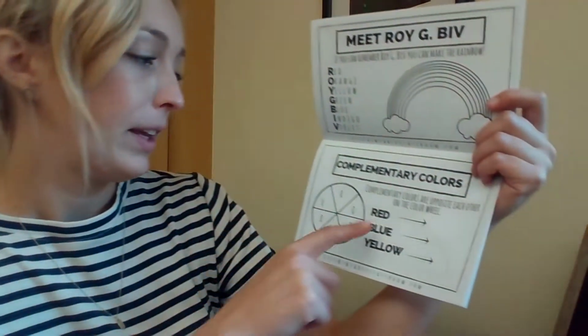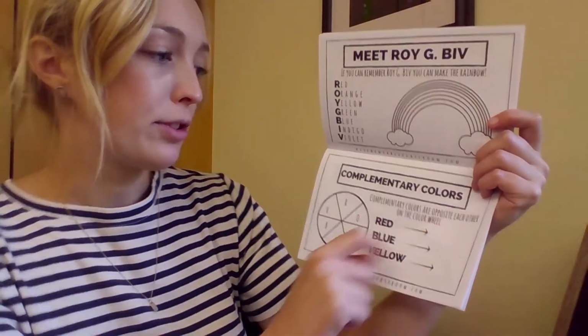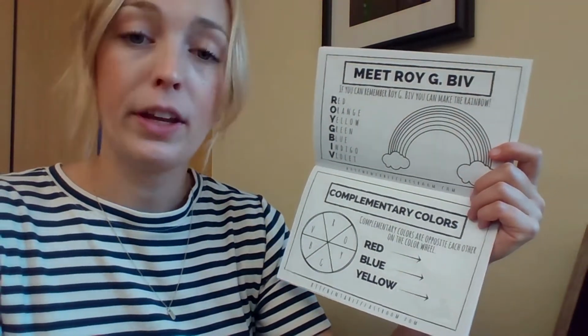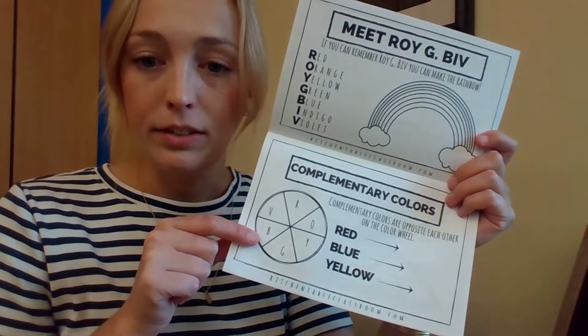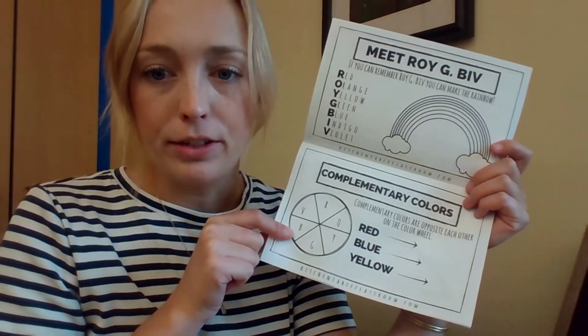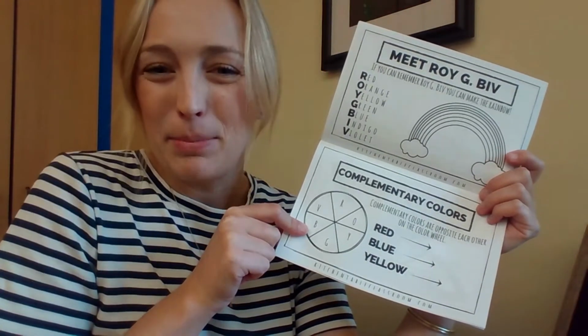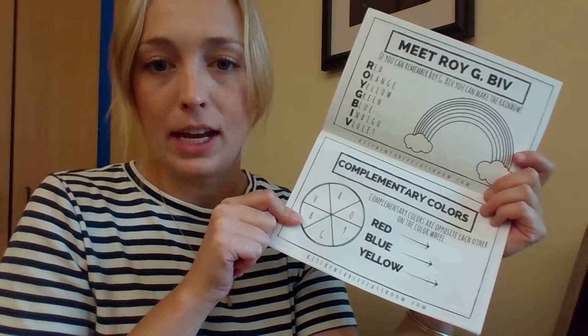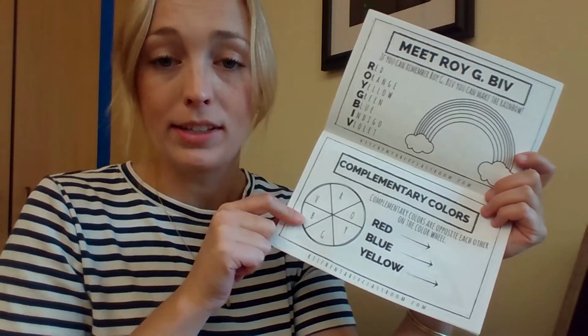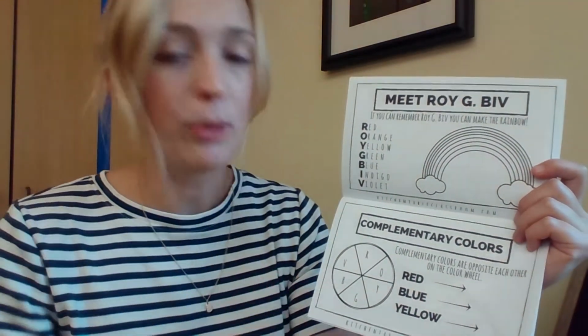We talked about it a little bit last year in first grade. So complementary colors are opposite each other on the color wheel. So this here is a color wheel. Sometimes they look different. It just kind of depends who made it, but they really all have the same purpose, and it's just to show us different colors. And it's to also help us understand what colors work really well together.